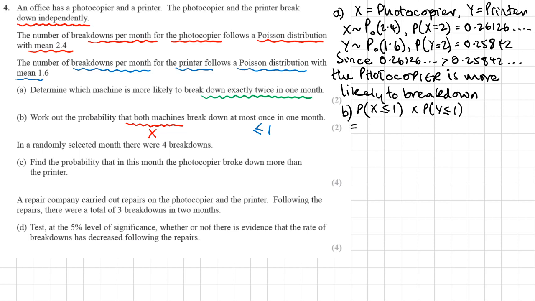So those probabilities are 0.3084 times 0.5249, and that will give 0.1618, and I'll give my answer to 3 significant figures, so 0.162, that's 3 SF.